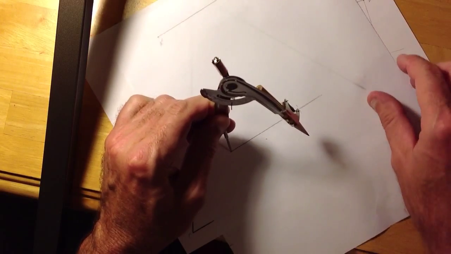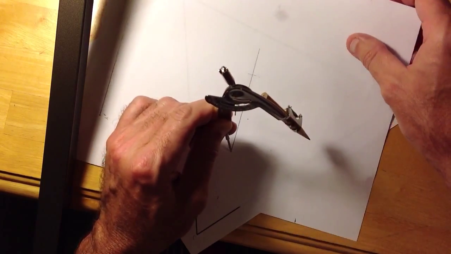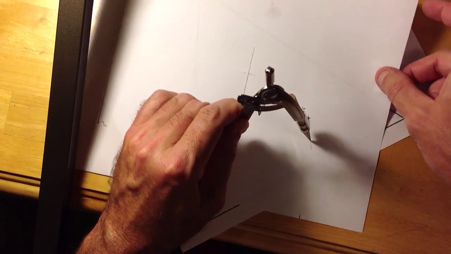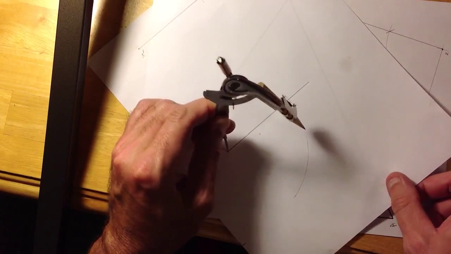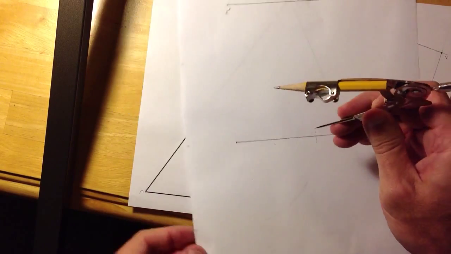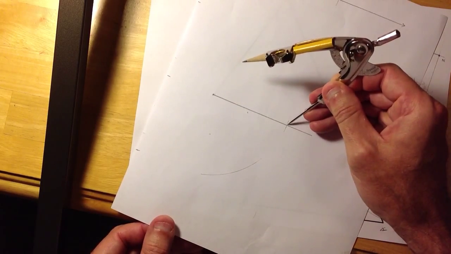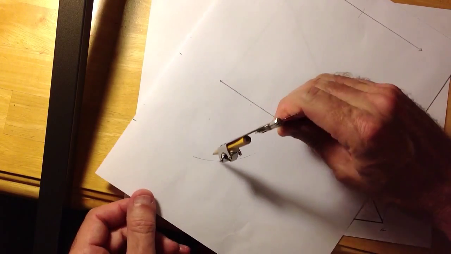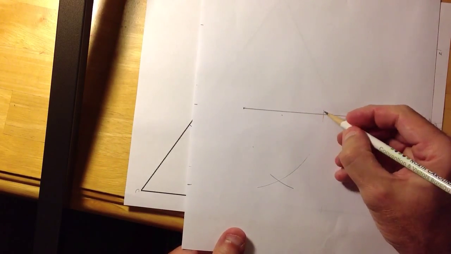Now I'm going to make another triangle. So I'm going to sweep that arc out. Okay. And then I'm going to take my compass without moving it and put it at the point there, sweep it out.